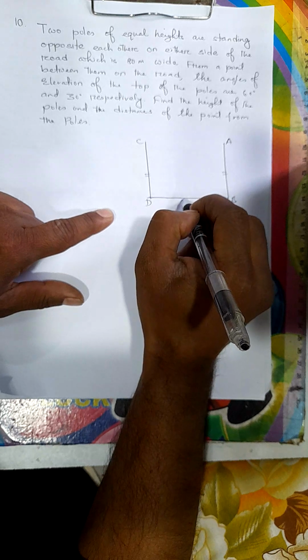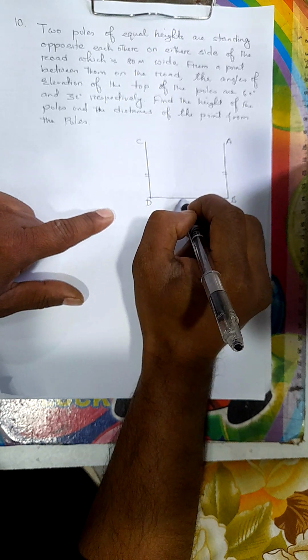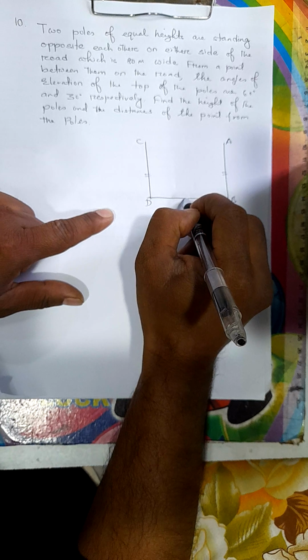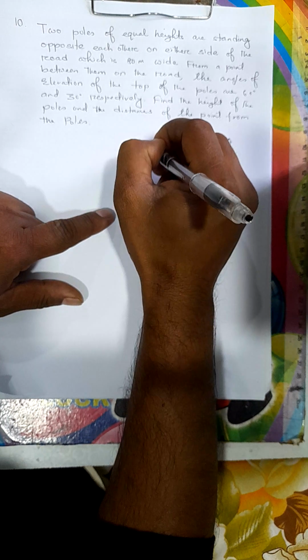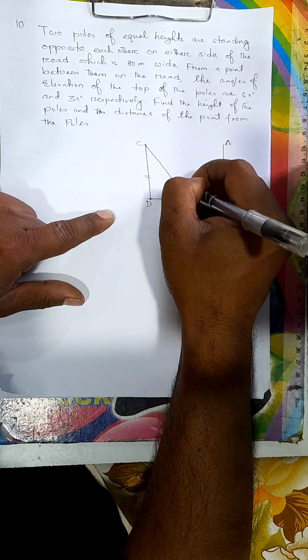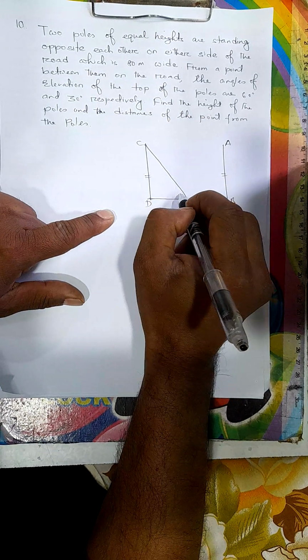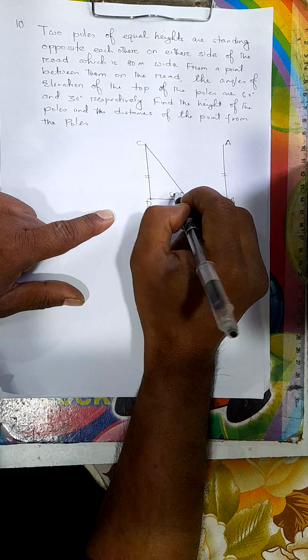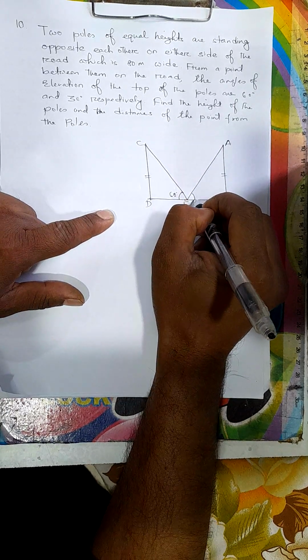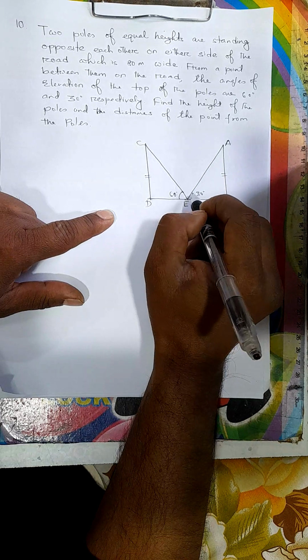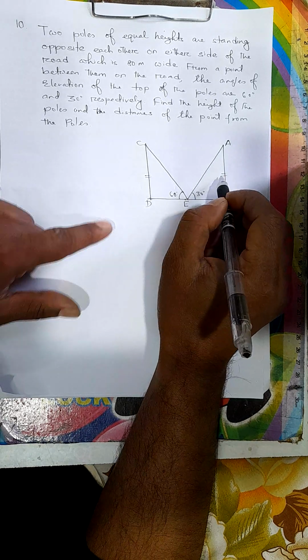So we will consider one point, this point closer to, suppose, D. Say it is E. Now this angle is 60 degree and say this angle is 30 degree, right? Angles of elevation, this angle is 30 degree.